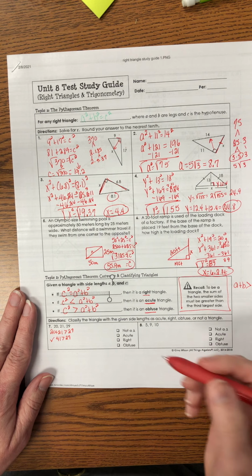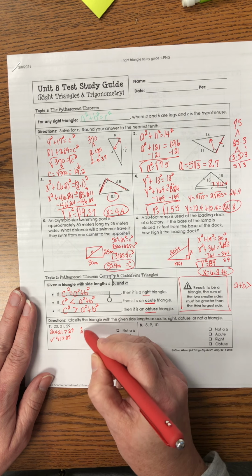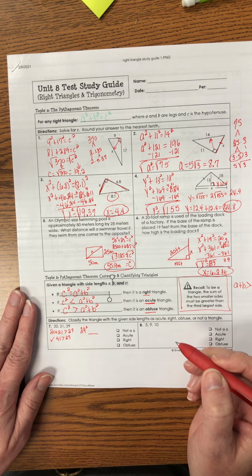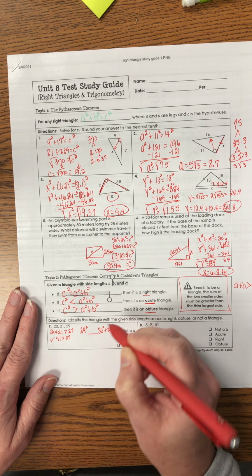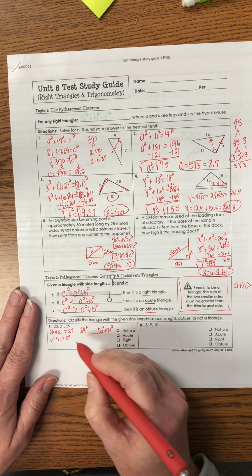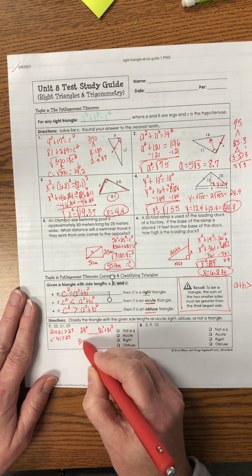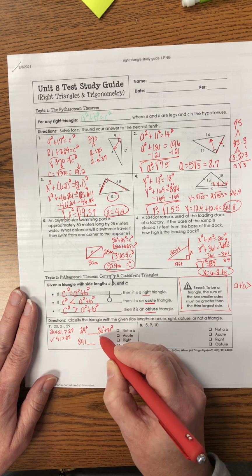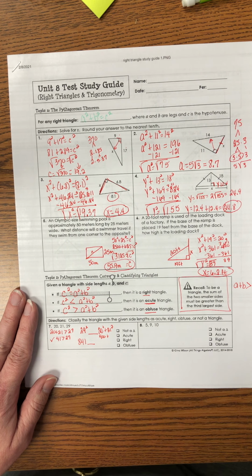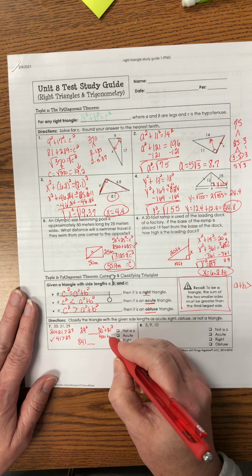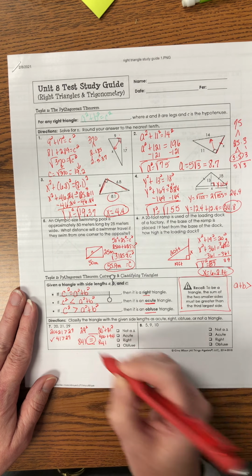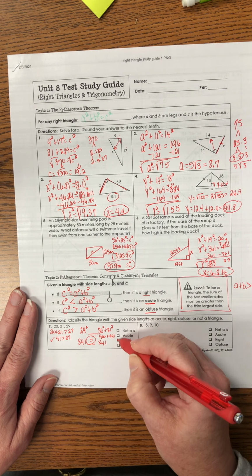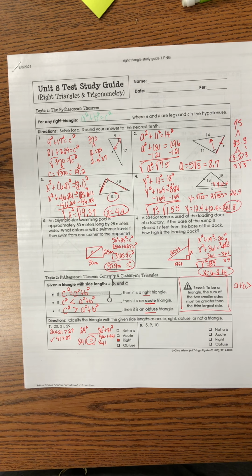Now let's see what kind of triangle. So c squared, we don't know if it's equal, less, or greater, and then 20 squared plus 21 squared. So 29 squared is 29 times 29, or 841. And then 20 squared we know is 400, and then 21 squared we know is 441. Add those two together, and you'll see that these two are equal. If they are equal, you have a right triangle.